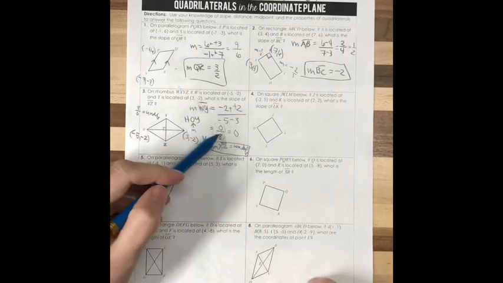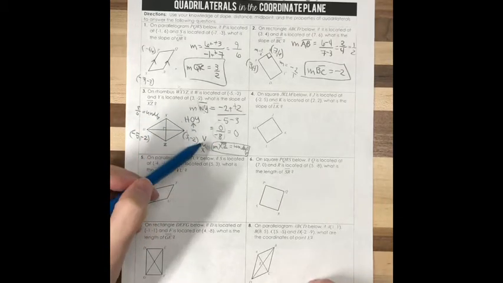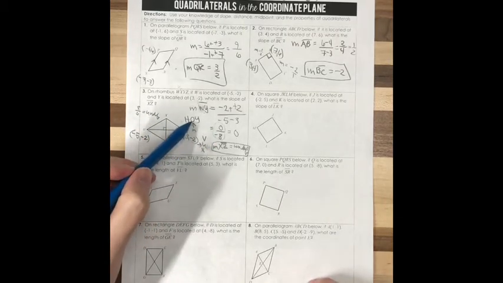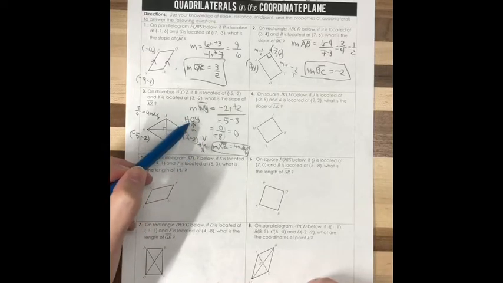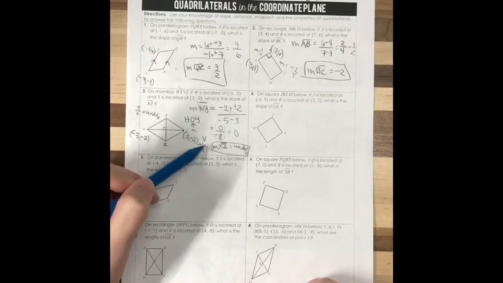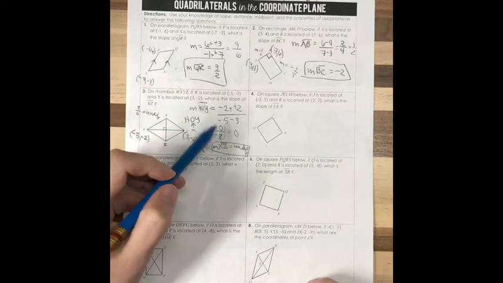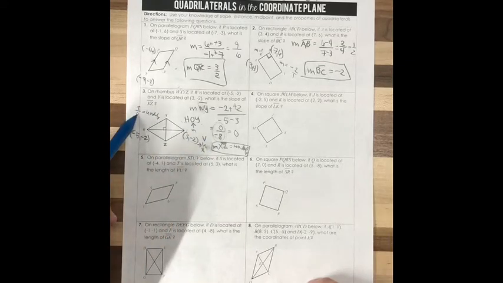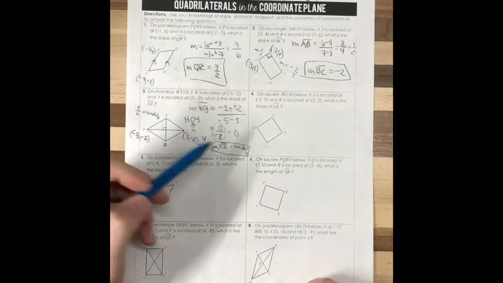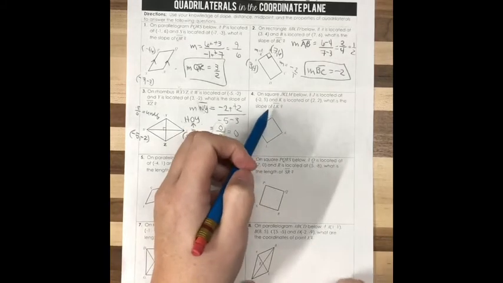Okay, and you can look at it 2 different ways. If you remember the HOY and the VUX, anything with a 0 slope is a horizontal line, and it's perpendicular to any vertical line that has an undefined slope. Or just take the opposite reciprocal of 0 over -8, so it's 8 over 0, which is undefined. Either way. Now look at number 4.